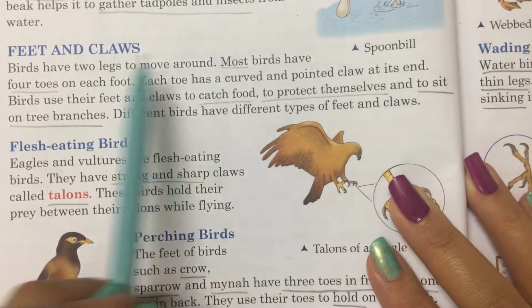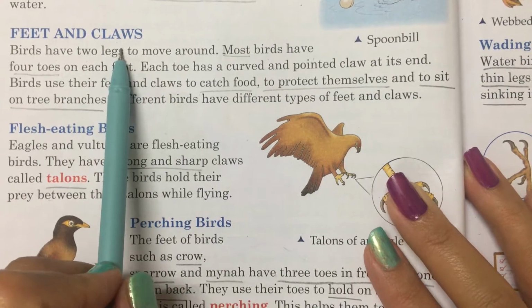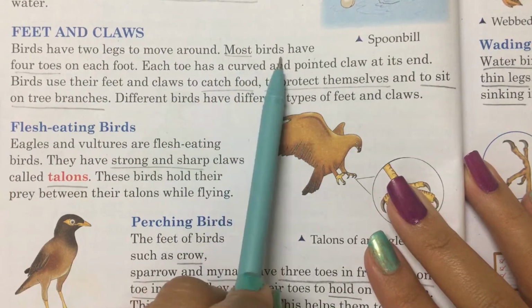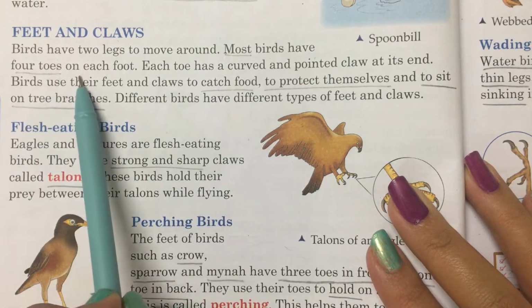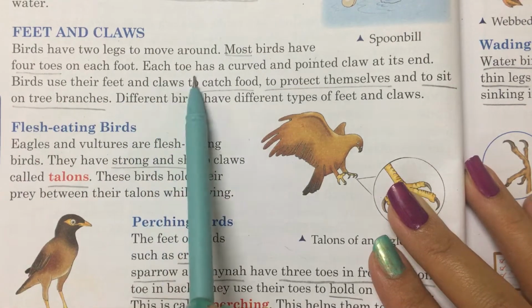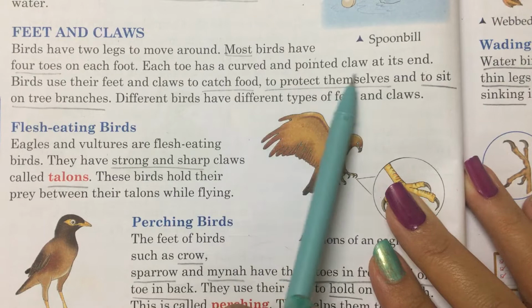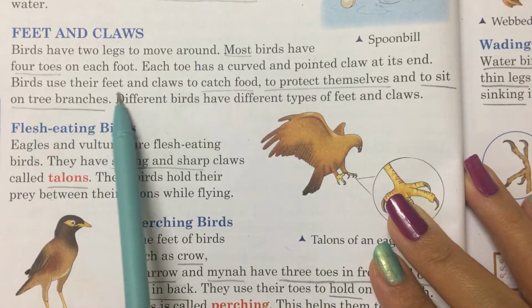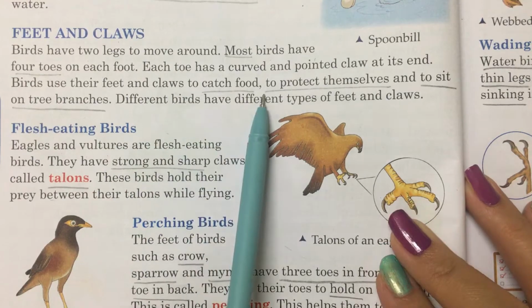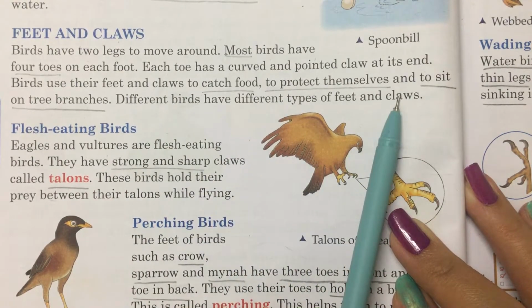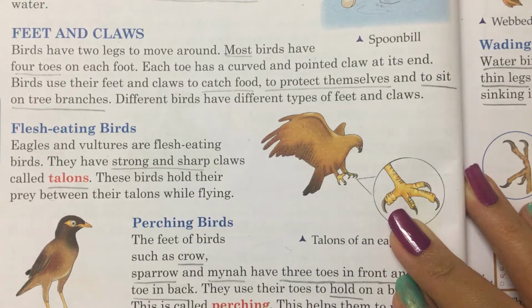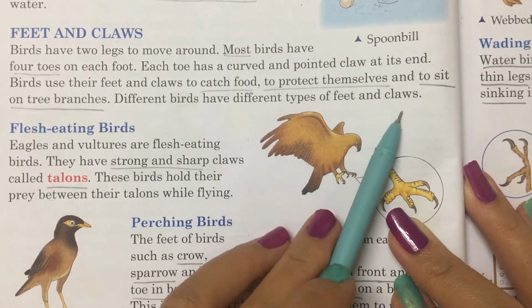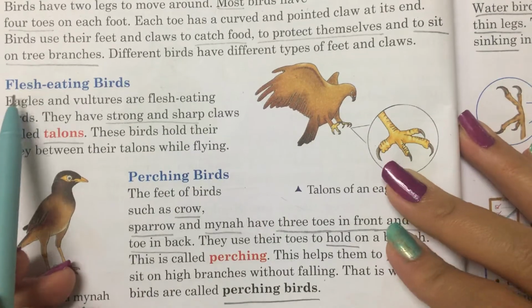Now let's learn about feet and claws. Birds have 2 legs to move around. Most birds have 4 toes on each foot. Each toe has a curved and pointed claw at its end. Birds use their feet and claws to catch food, to protect themselves, and to sit on tree branches. Different birds have different types of feet and claws. Now let's learn about them.